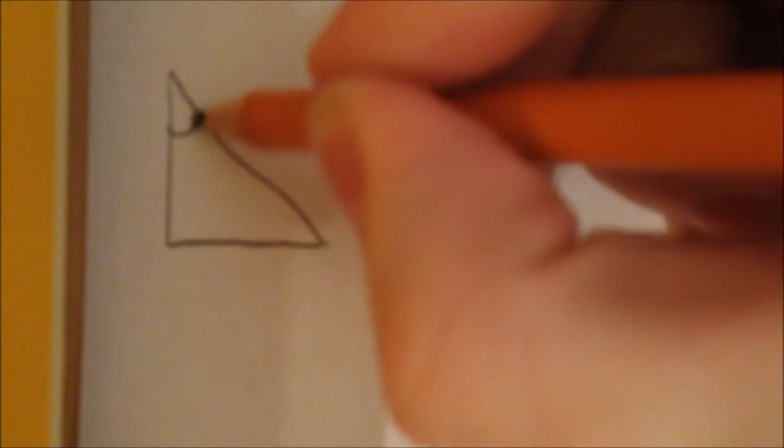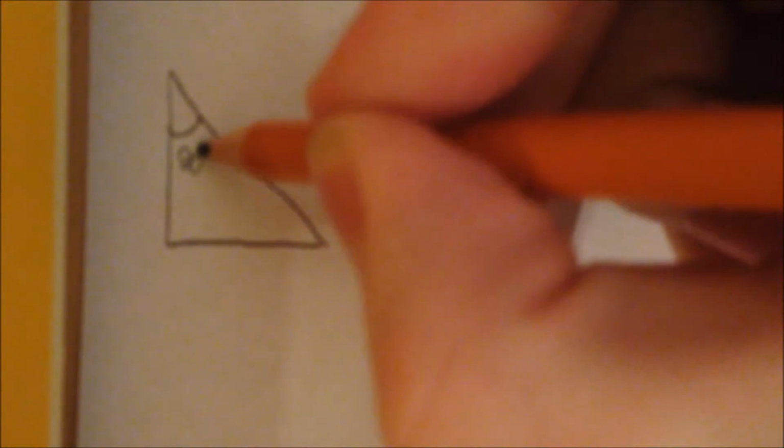Hello everyone, this is problem number 1 from physics midterm number 1. First, I draw this triangle to represent the pelican as it enters the water at a 20-degree angle from the perpendicular, as is given in the problem description.